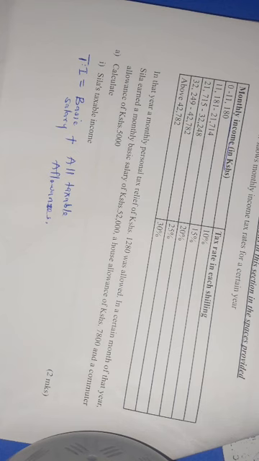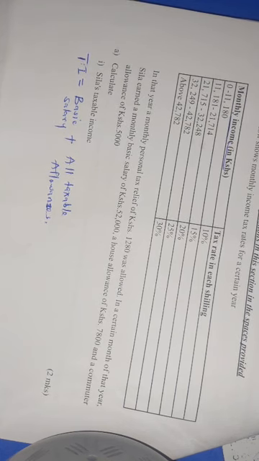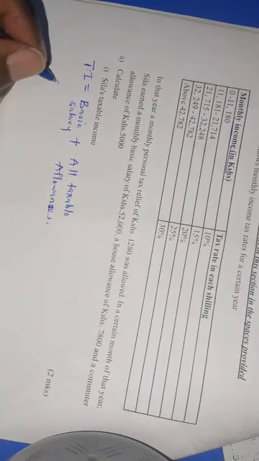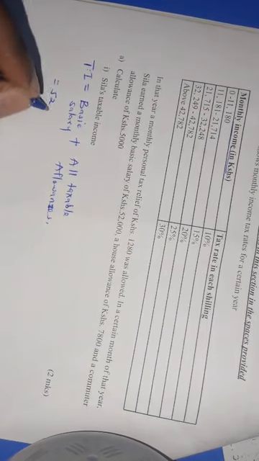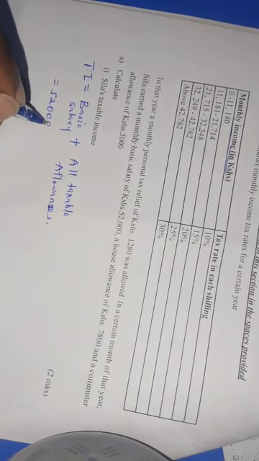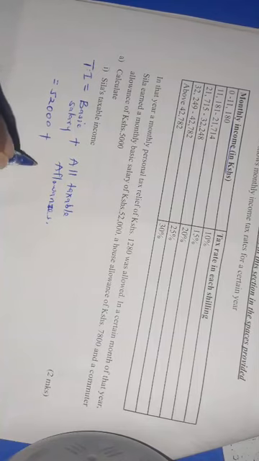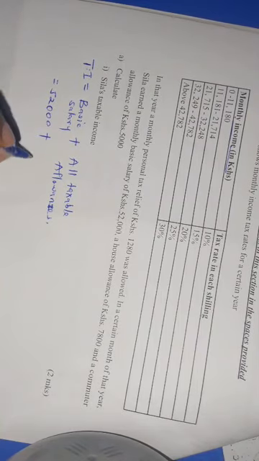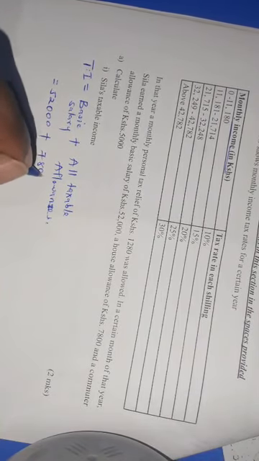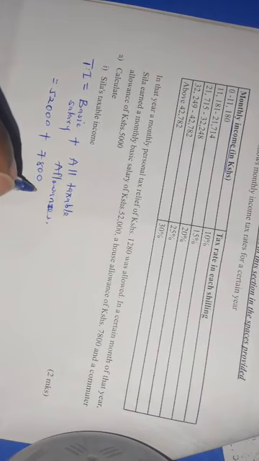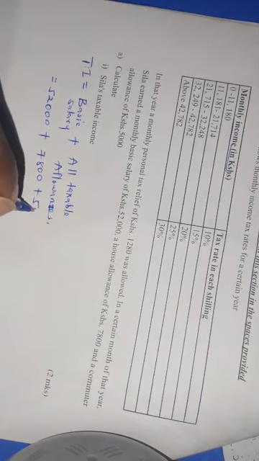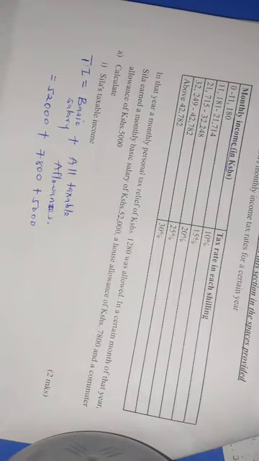Now our man here has a basic salary of 52,000, to which we are going to add the allowances. The allowances we have are a house allowance of 7,800 and a commuter allowance of 5,000.